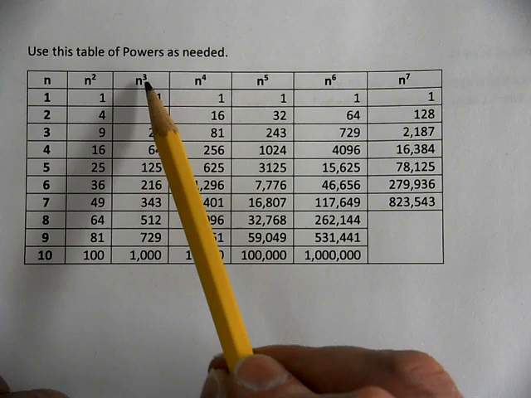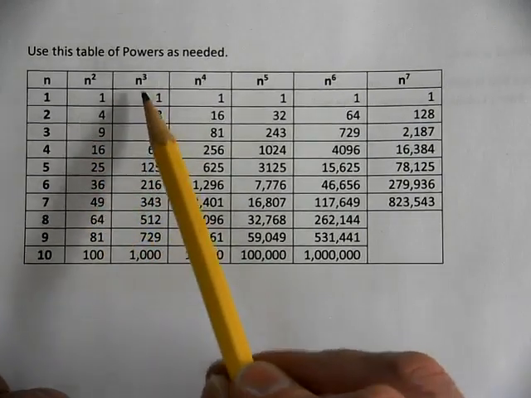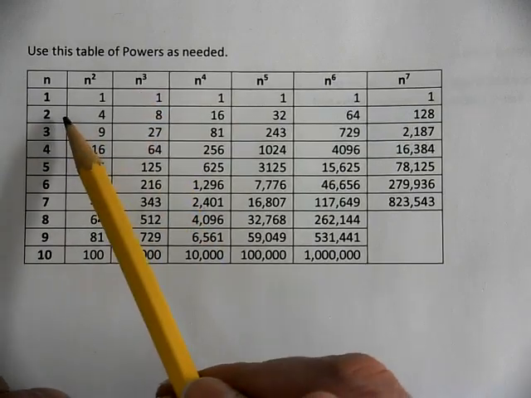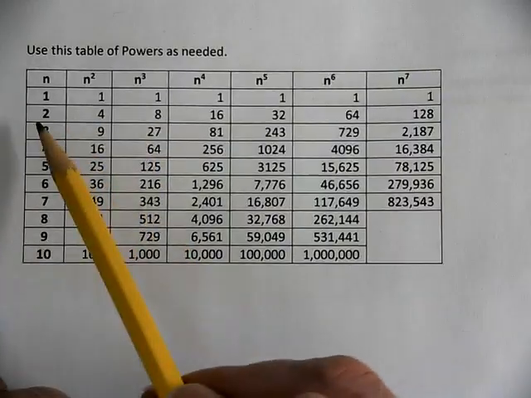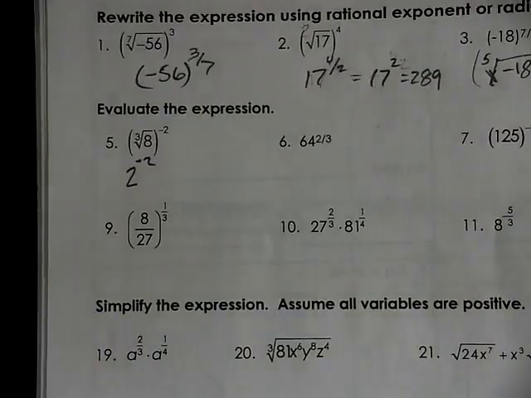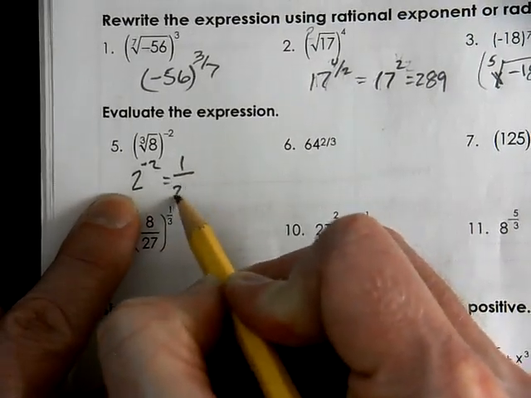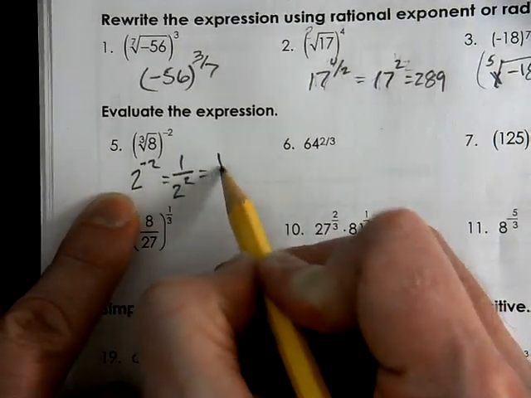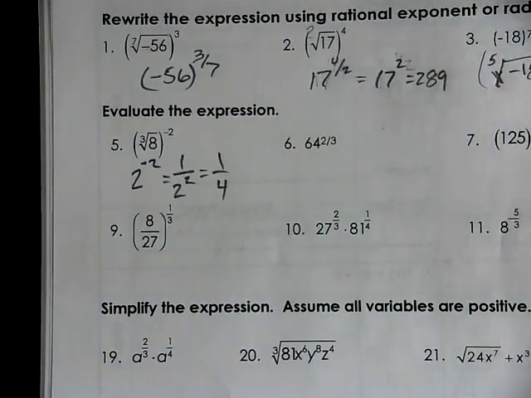So we're doing the cube root of 8, which is the value of 2. That's how you would read that. 2 cubed is 8, so the cube root of 8 is 2. And the negative exponent means put it into the denominator and have it squared, which is 1/4. We don't want decimals because we're not using a calculator.